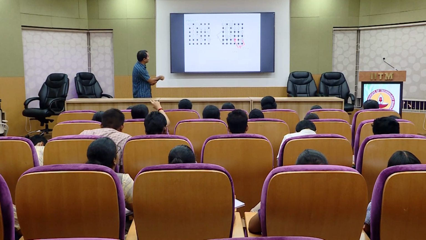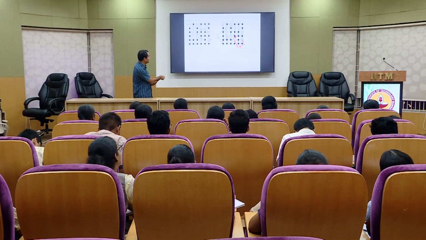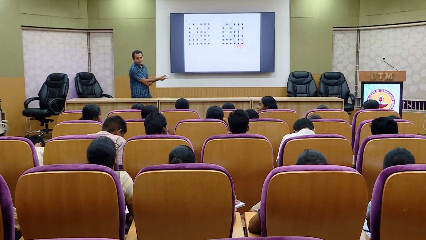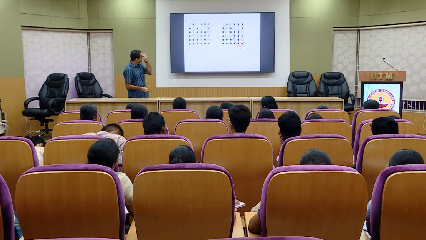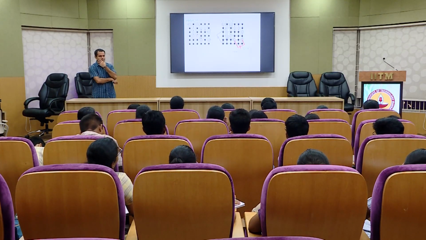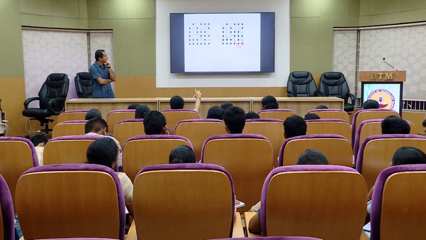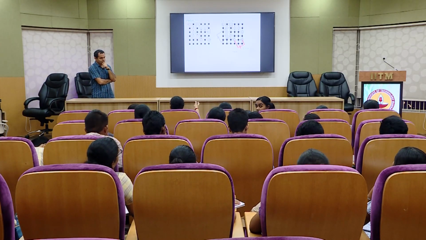From here the current can go nowhere. It can't go to the left, it can't go to the top, to the right and to the bottom. All neighbors are cut off. It is connected to wires, so if it's not connected diagonally to wires, it cannot connect.